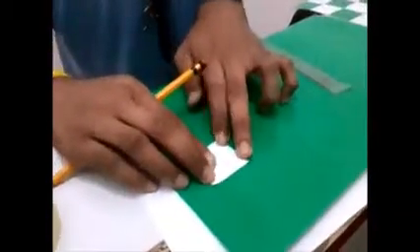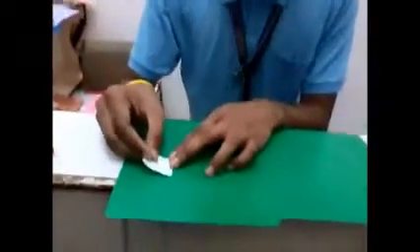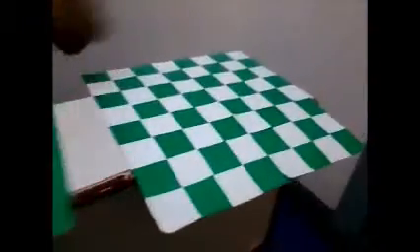So here with the stick. After which we can make a pattern. We can arrive at this figure.